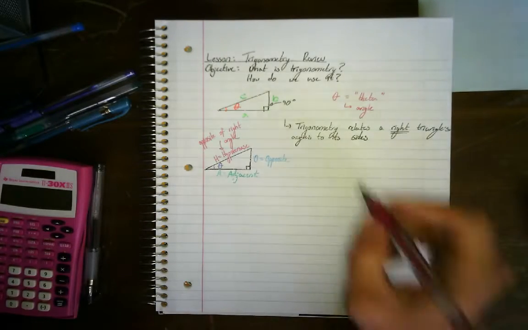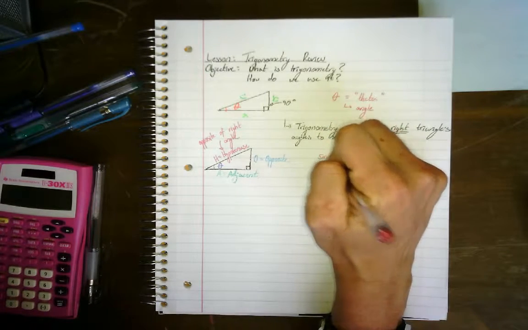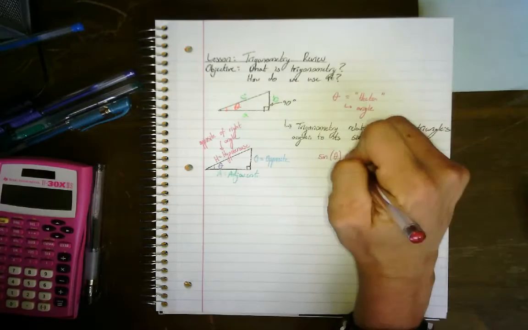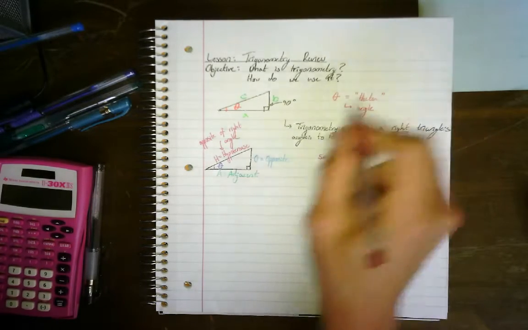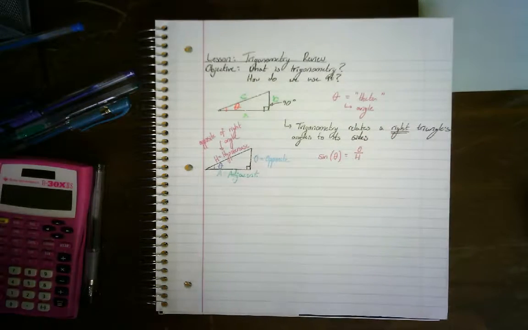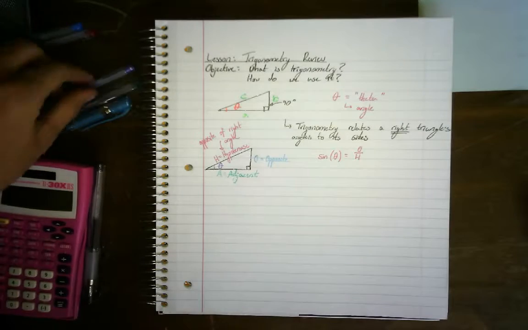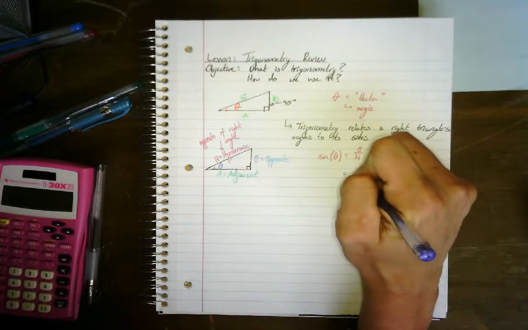So our first one is the sine. So the sine of our angle is equal to the opposite side divided by the hypotenuse. And so we can move on and say, okay, well, what about the adjacent over the hypotenuse?